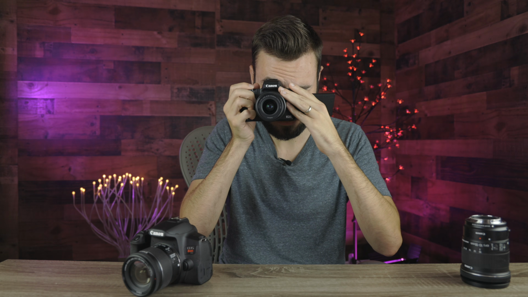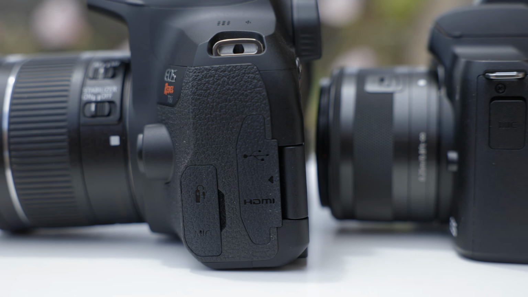Now as far as high-speed shooting goes, the Canon EOS M50 might be small, but it definitely packs a punch with 10 frames per second in continuous shooting mode. So you can hear that's extremely fast on the EOS M50, and here on the Canon T8i, because it has that mirror that needs to flip up every time it takes a picture, we are limited to only 7 frames per second. So still very fast, but not quite as good as the Canon EOS M50 Mark II.